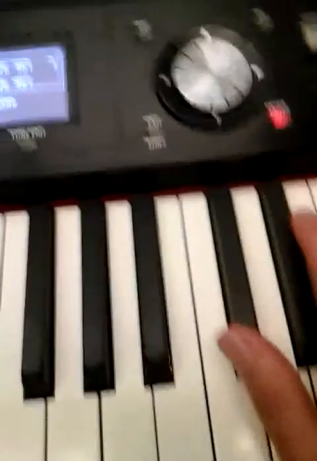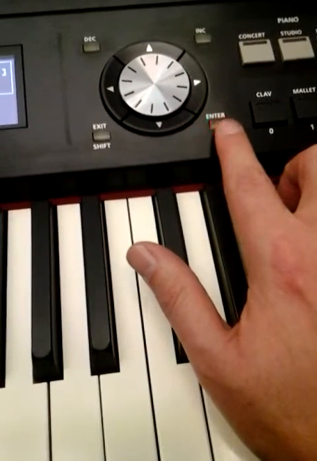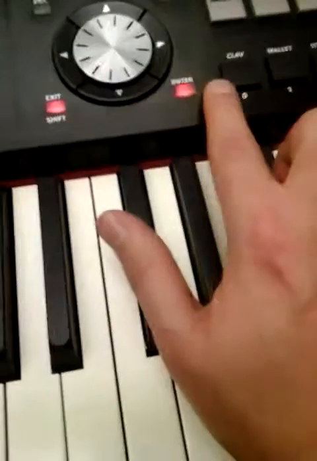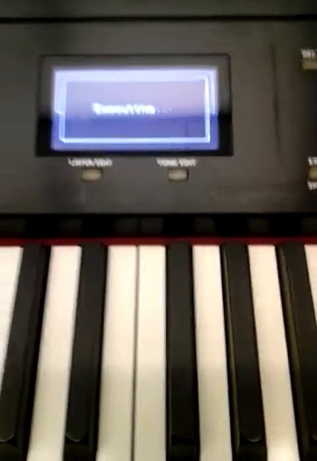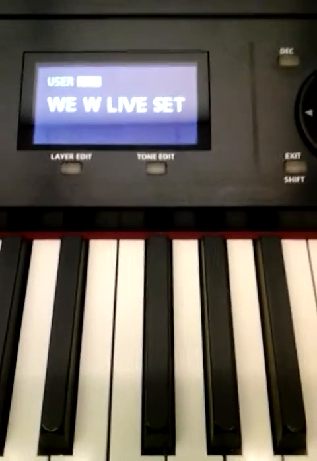So yes, there's a flashing button here, because if you hit that enter key, it's going to say, are you sure? And you have a choice to hit exit or enter. In this case we want to enter because we want to save it. That was the point, to show you that. There we go, there's our new live set.